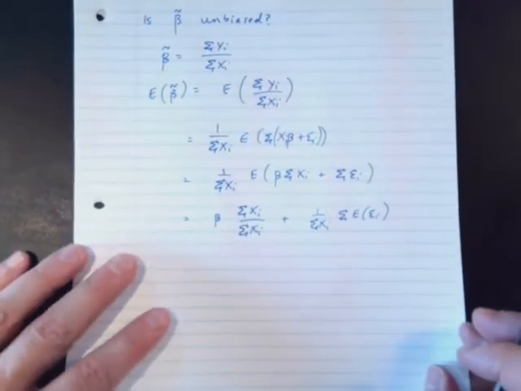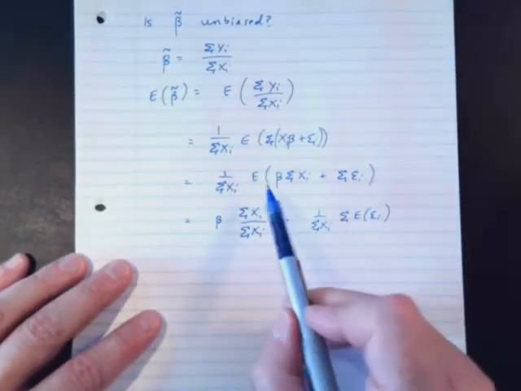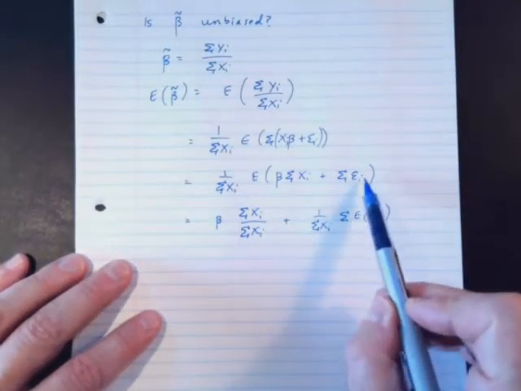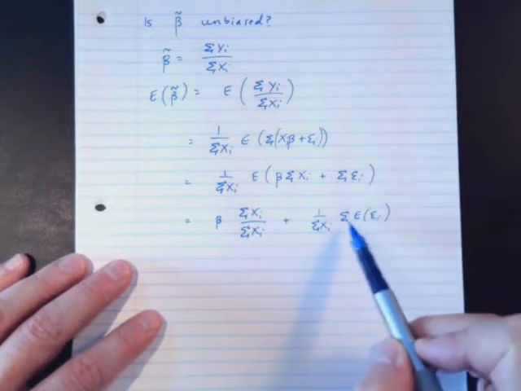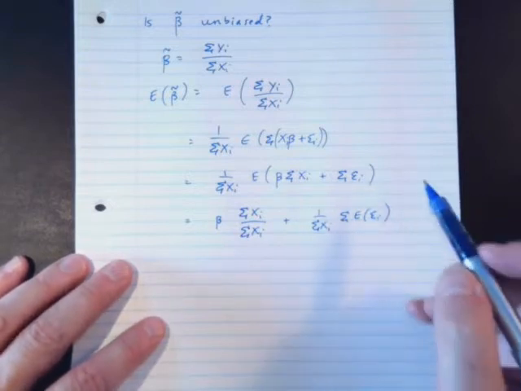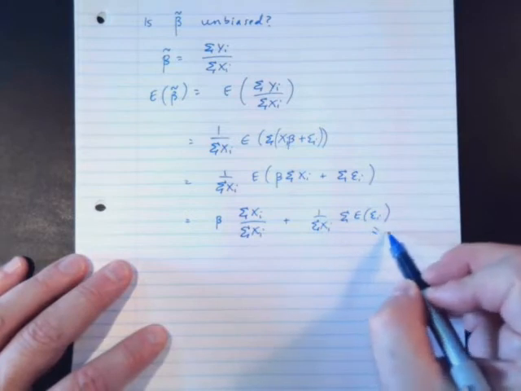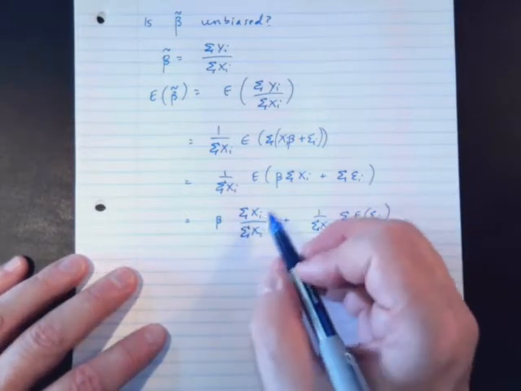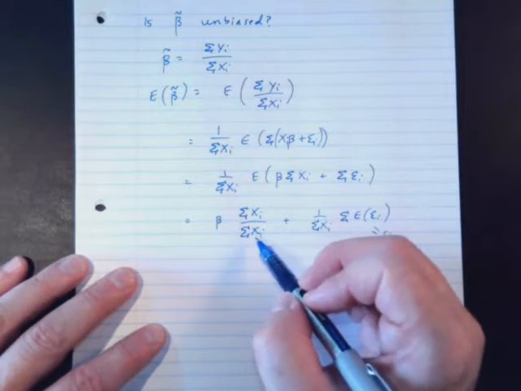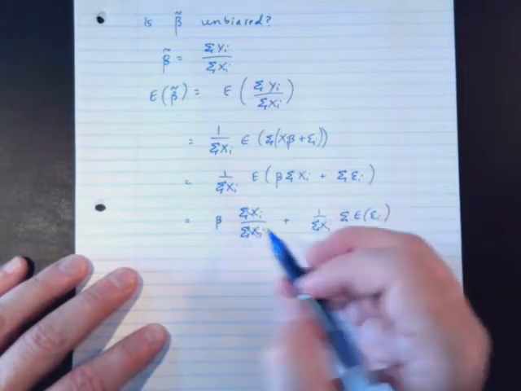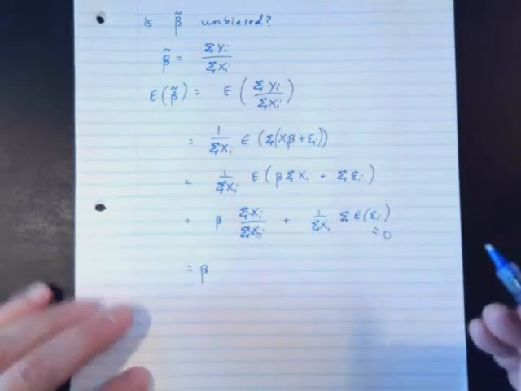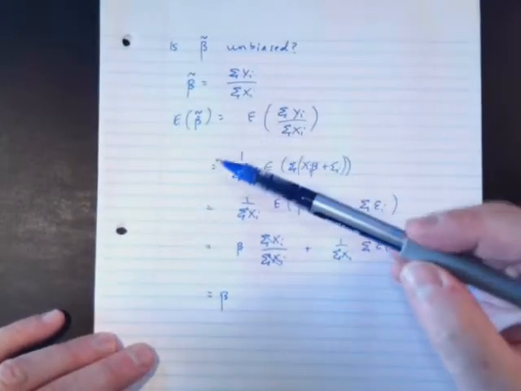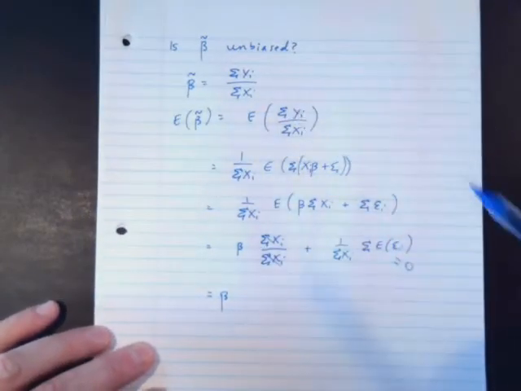Okay, I think I did 2 steps at once there, but I'm just taking the expected value of the sum of epsilon, which is the same as the sum of the expected value of epsilon. And of course these go to 0. And here we've got sum of x divided by the sum of x. So those cancel, so we're left with beta. So this estimator is unbiased.